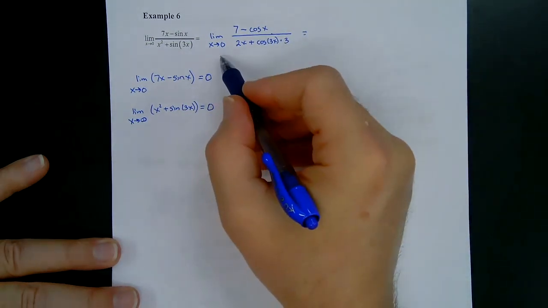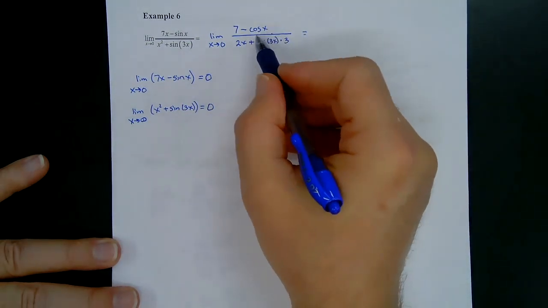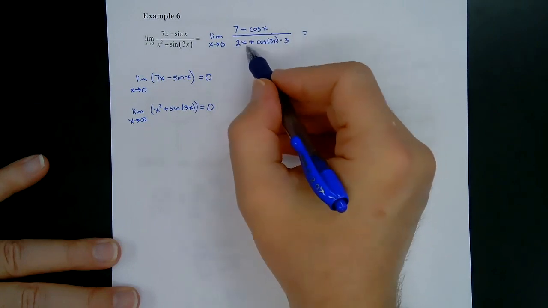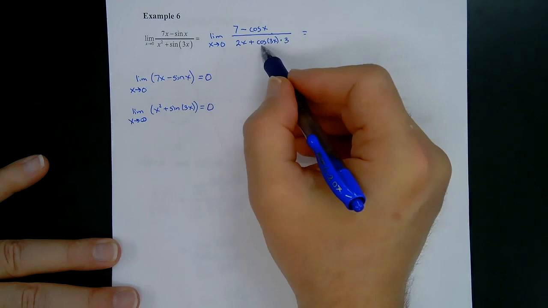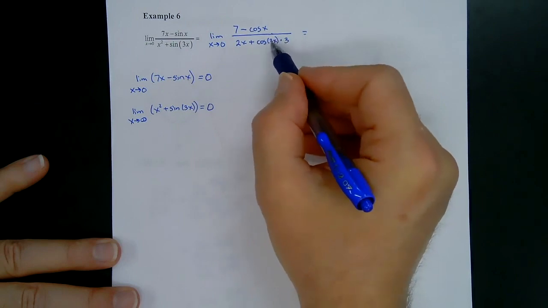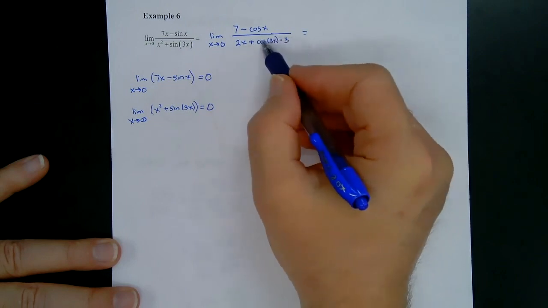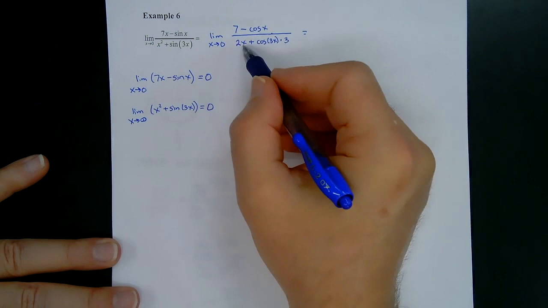Okay, so if we try to put this in, cosine of 0 is going to be 1. So this is going to give us a number up here. This is going to give us 0 right here. Cosine of, and this angle right here, 3 times 0, that's going to be 0. So cosine of 0 is 1 times 3. So this is going to give you 3. This is going to give you 0, right?